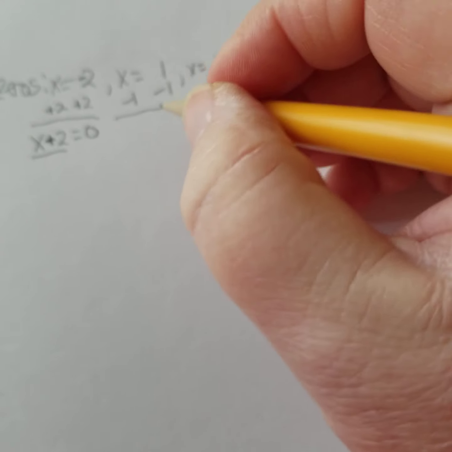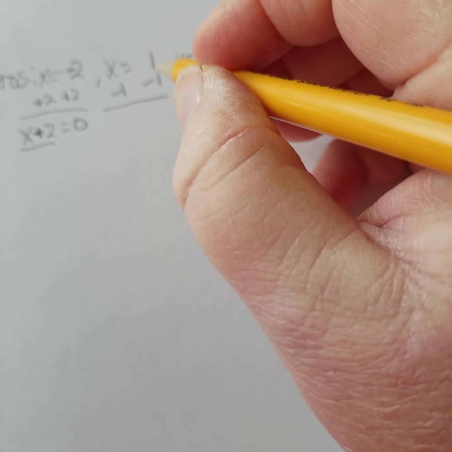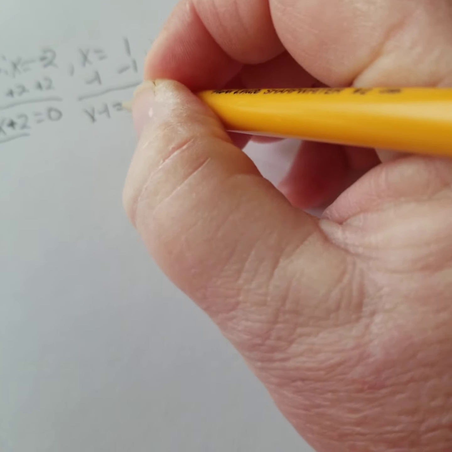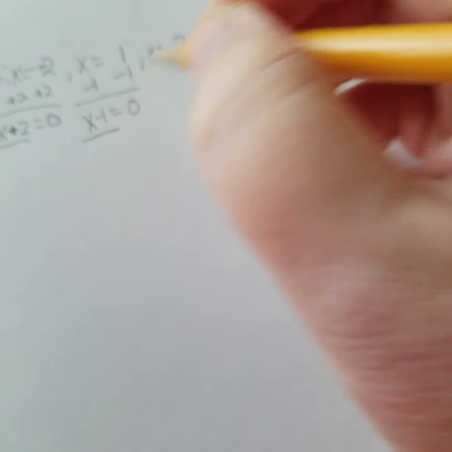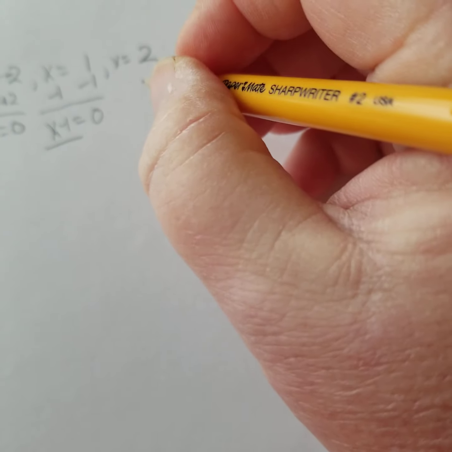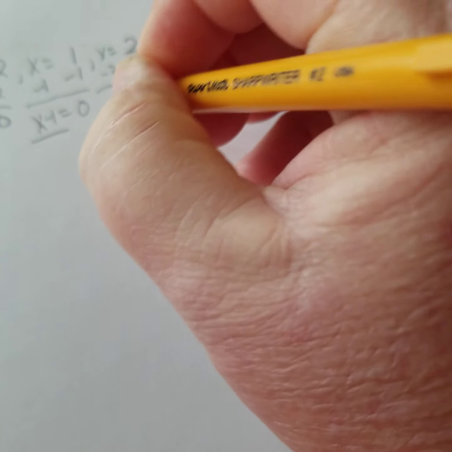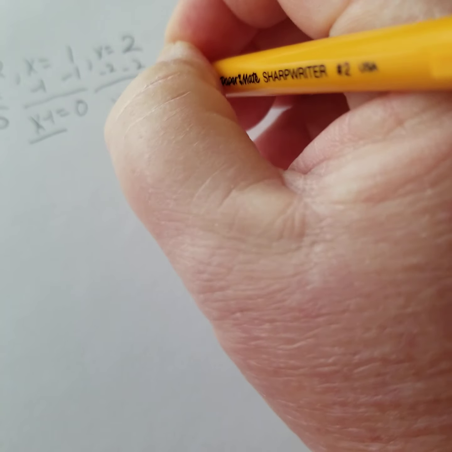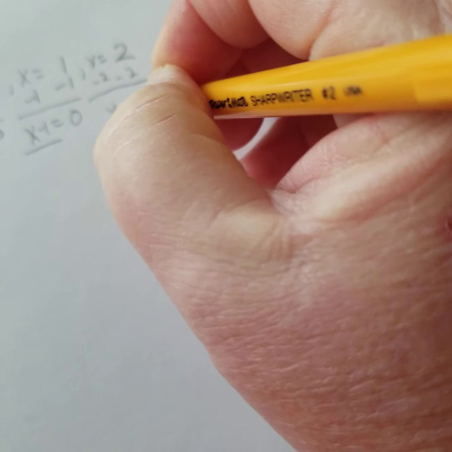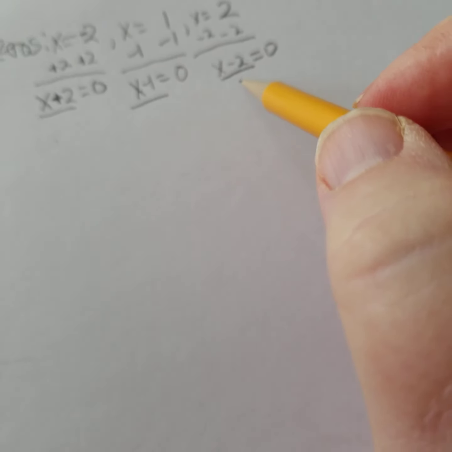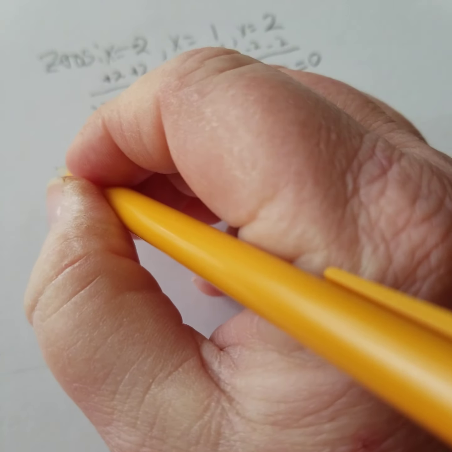Then our second zero, it was 1, and we're going to subtract 1. So we're going to have x minus 1 equals 0. And so our second factor is going to be x minus 1. And then on the next factor, I'm going to subtract 2, so I get x minus 2 equals 0. Put a line underneath the x minus 2. What I have underlined, those are the factors for our function.